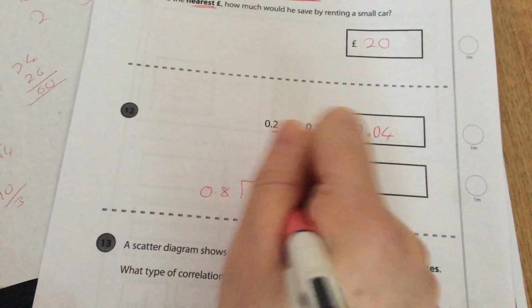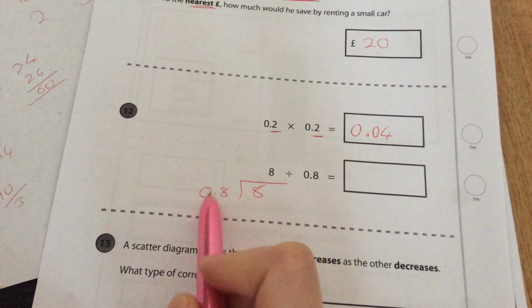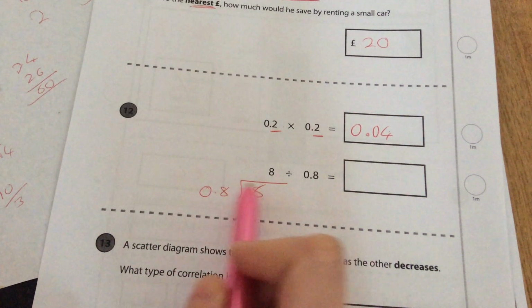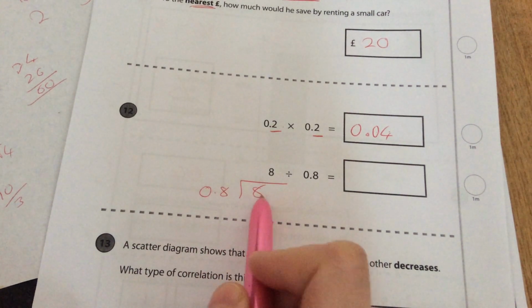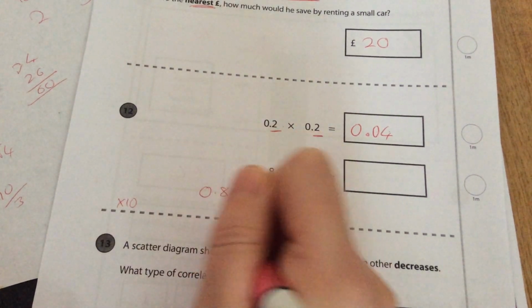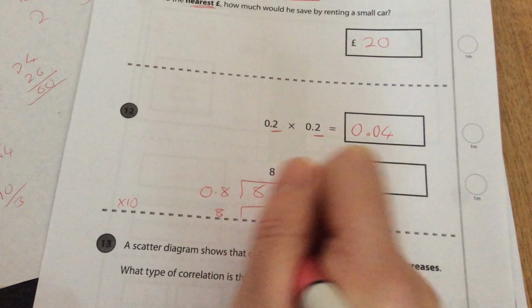8 divided by 0.8. So if I'm using my bus stop, it's difficult to divide by a decimal. So I make that a whole number. And to be fair, whatever I do to this, I've got to do to this. So if I times this by 10, make it 8, I've got to times this by 10.